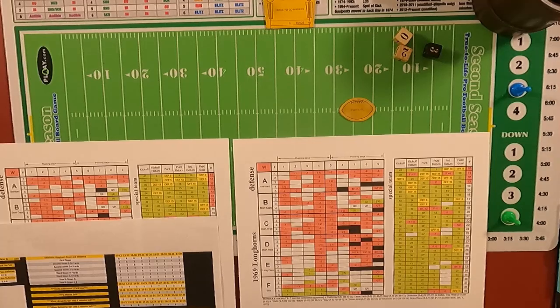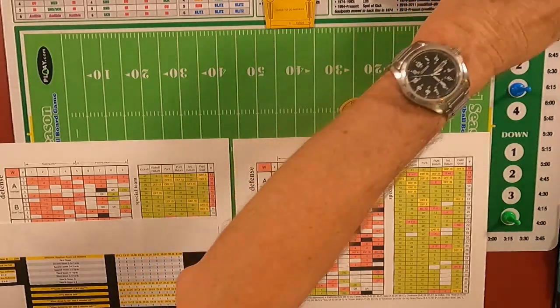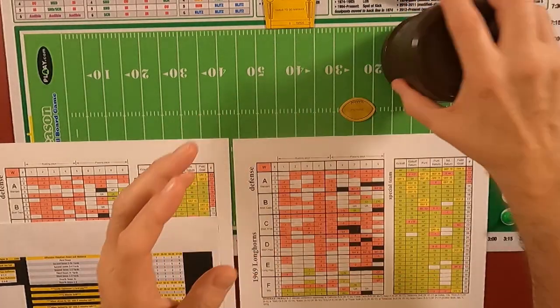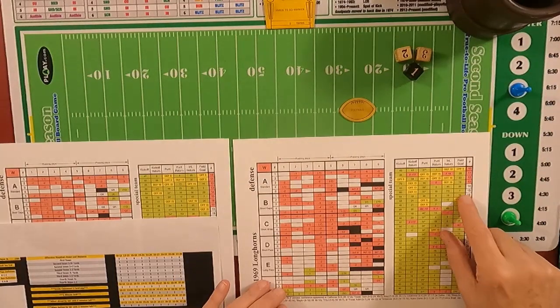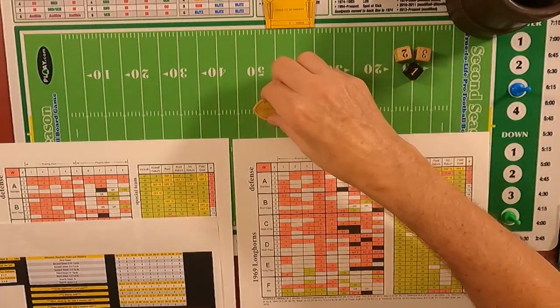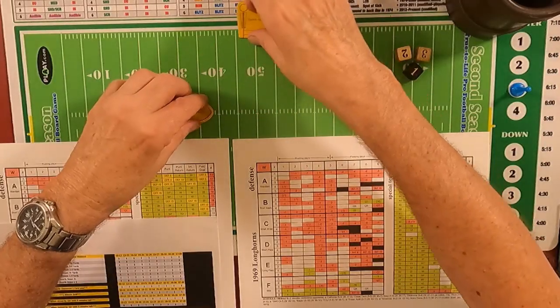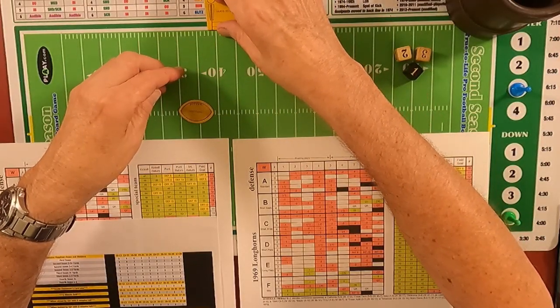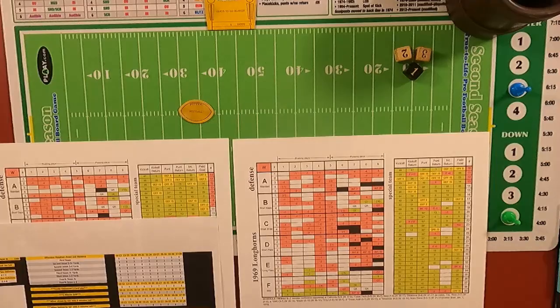And we got to punt again. Okay, back me up. 15 on the punt. 32 and out of bounds. Puts it at the 39-yard line of Michigan State.